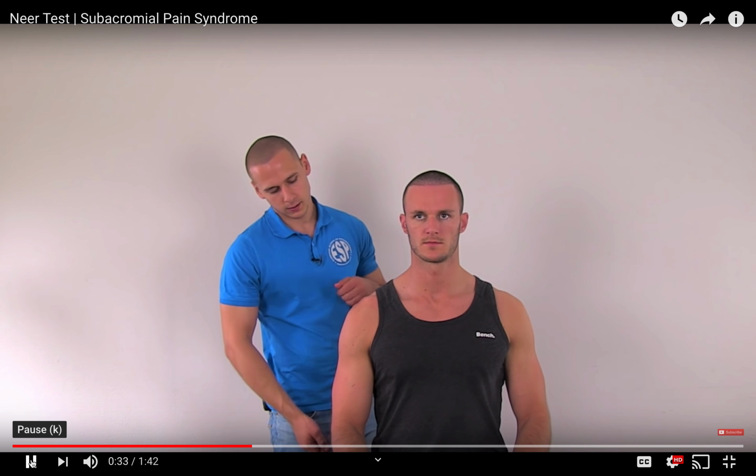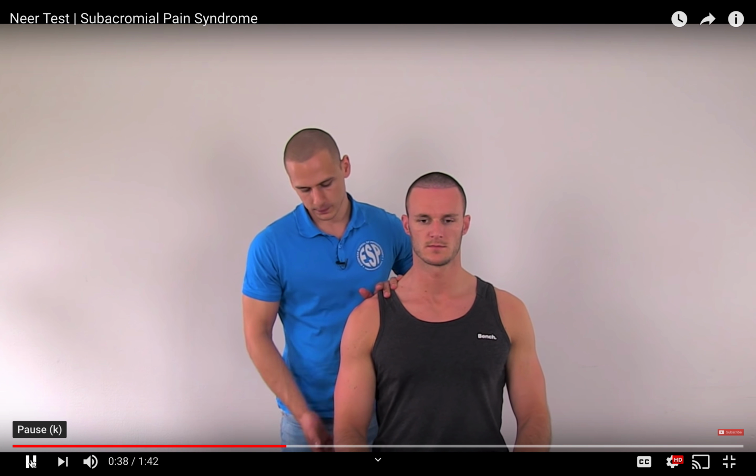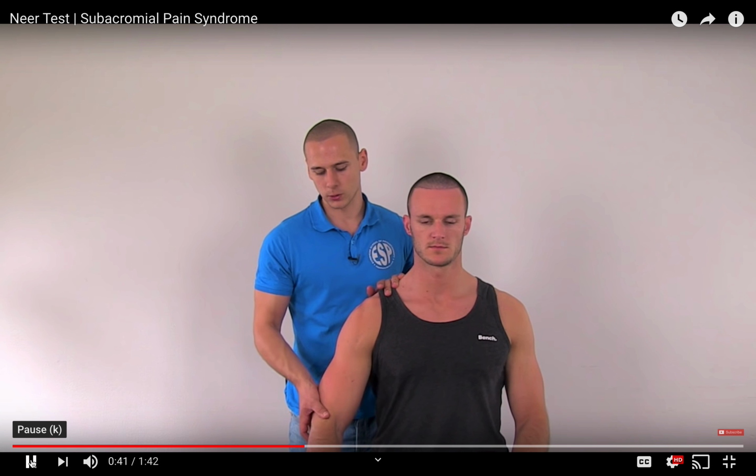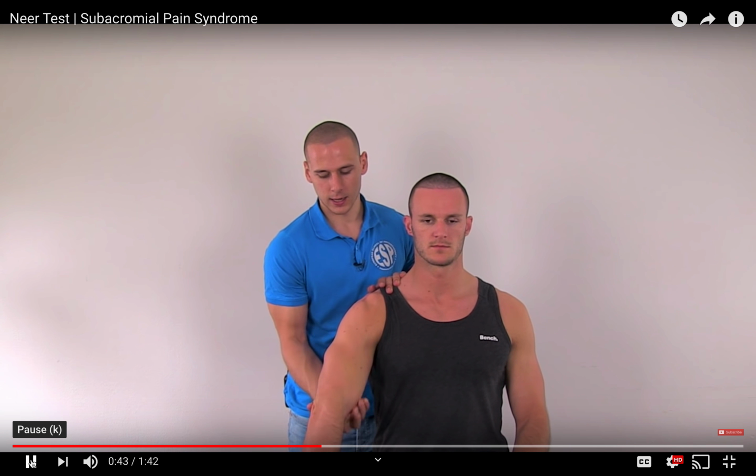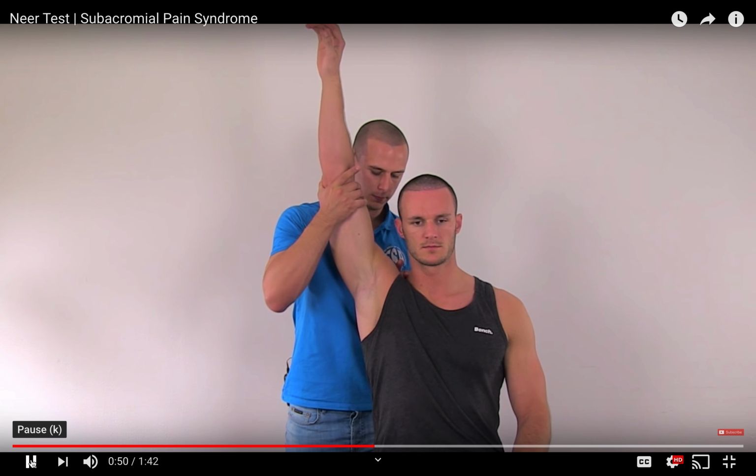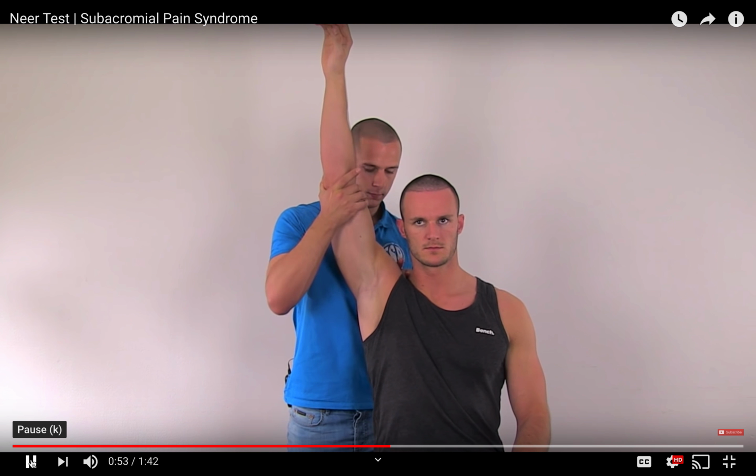To conduct the Neer test, have your patient in a sitting position. With one hand, depress the scapula, and with the other hand, internally rotate the patient's arm, and then perform maximally forced forward flexion in the glenohumeral joint. A positive test is pain reproduction on the injured side. If you remember the shoulder impingement algorithm from Coates et al., you can evaluate the outcome of the Neer.